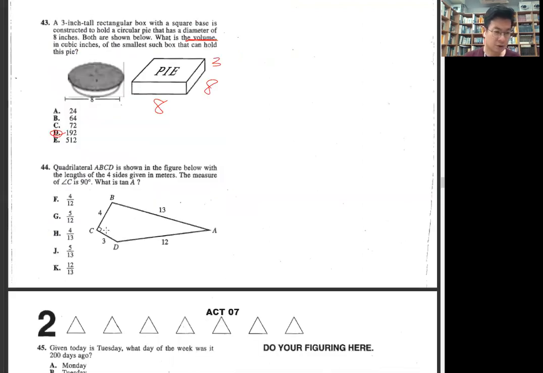The measure of C is this, what is tangent A? Okay, A. So we can actually put in this one line. Then we have this right triangle. So this is a 3, 4, 5 triangle, and also this is a special triangle 5, 12, 13. So then we can use tangent is opposite over adjacent. So 5 over 12.